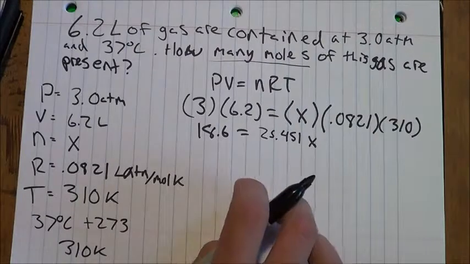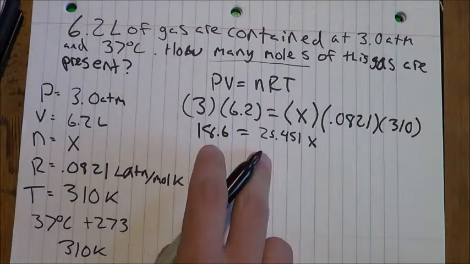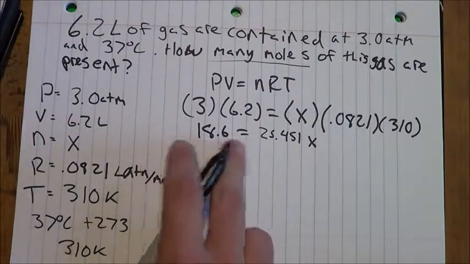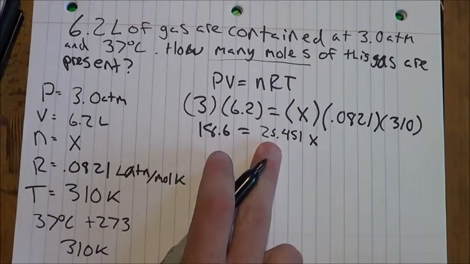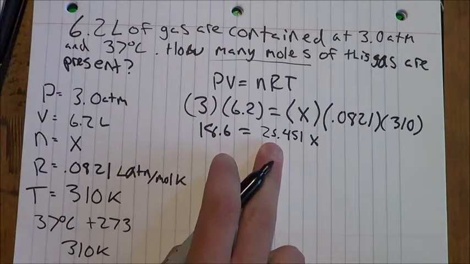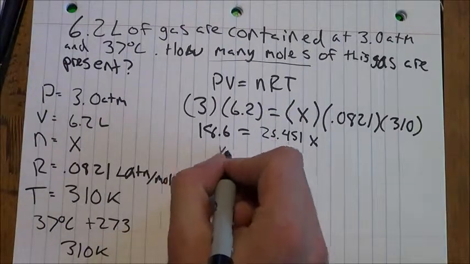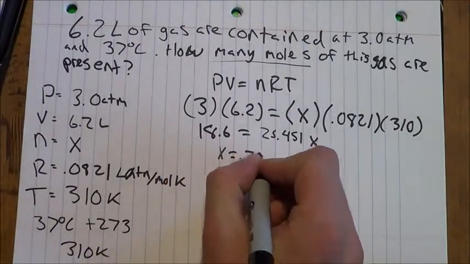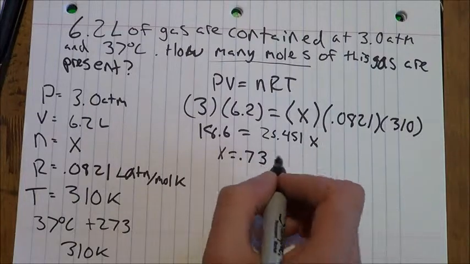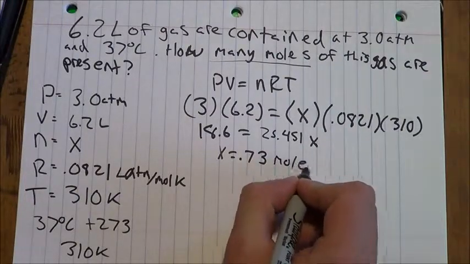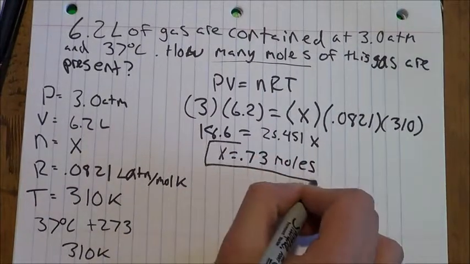Now you want to divide 18.6 by 25.451. We plug that in the calculator, 18.6 divided by 25.451, and now we have x equals 0.73. So that's 0.73 moles, because that's what we're looking for. And here we have our answer.